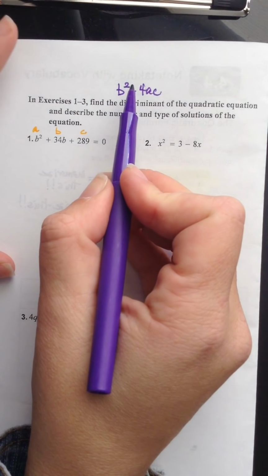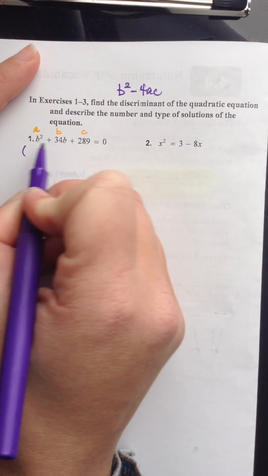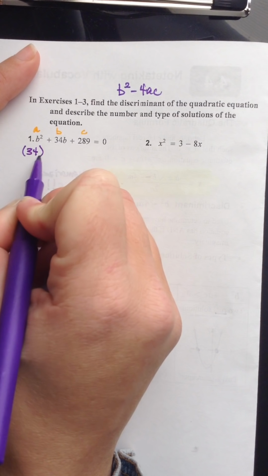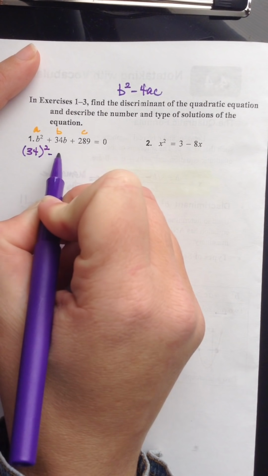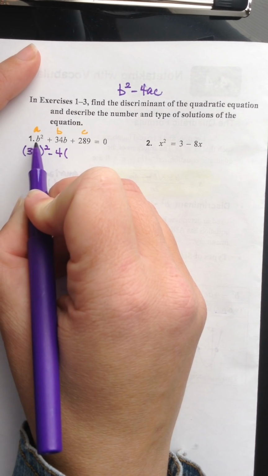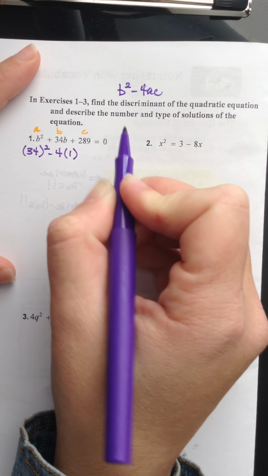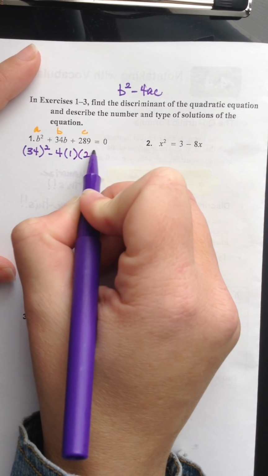So b squared, remember whenever you plug in, you always want to use parentheses. Our b is 34 squared minus 4 times a. There's not a number in front of this b squared. Secretly, that tells us that there is a 1. And our c is 289.